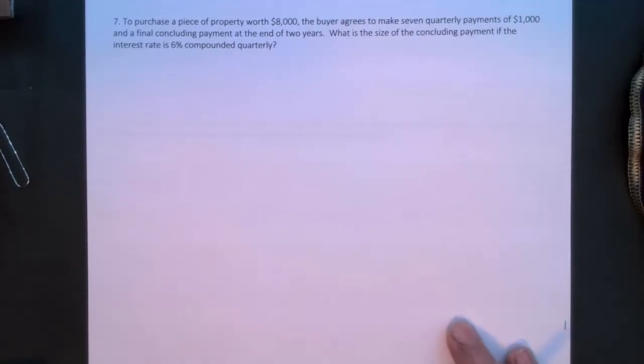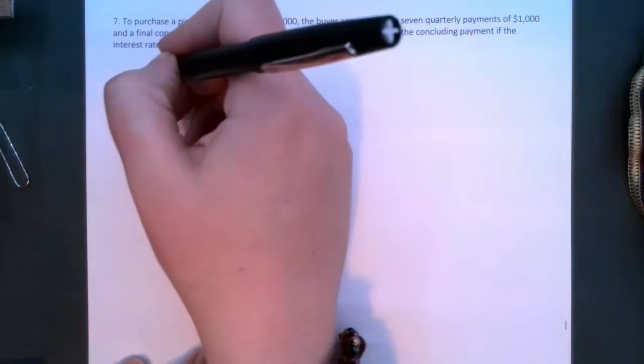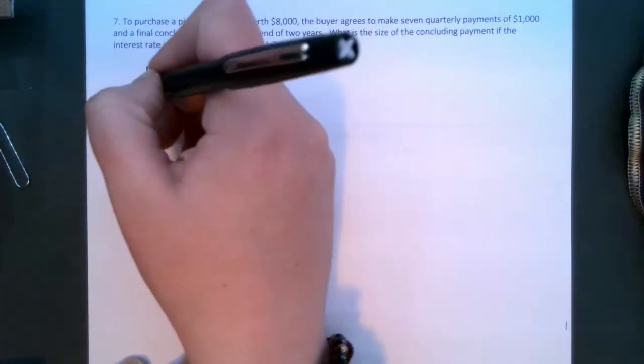So to purchase a property worth $8,000, the buyer agrees to make 7 quarterly payments of $1,000 and then a final concluding payment at the end of 2 years. What is the size of the concluding payment if the interest rate is 6% compounded quarterly? Okay, so this is a little bit of a weird problem.